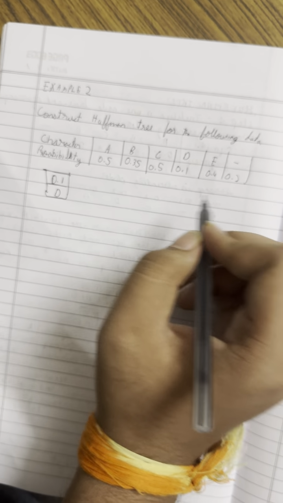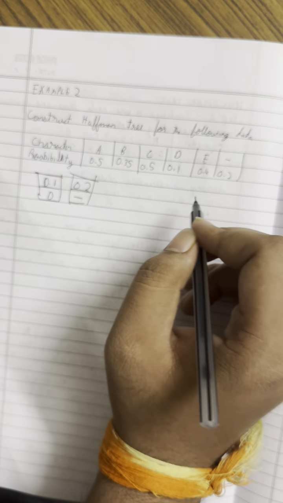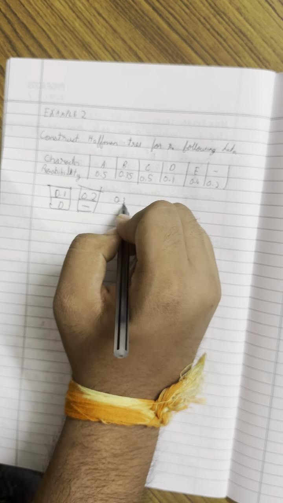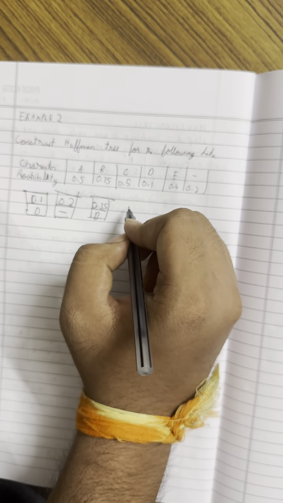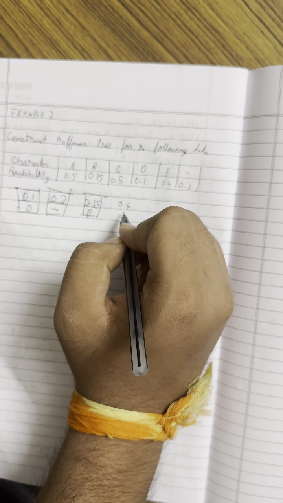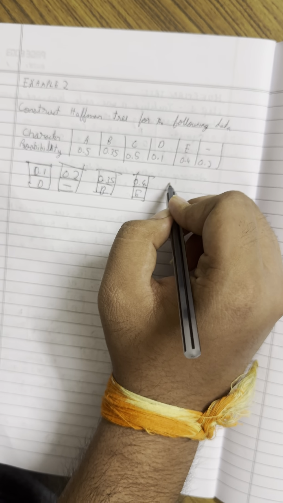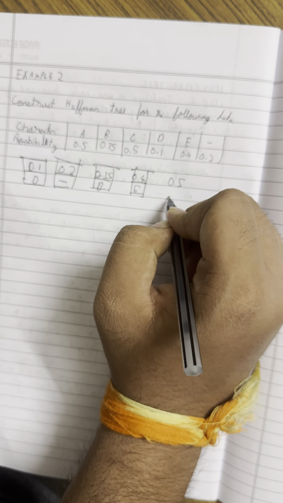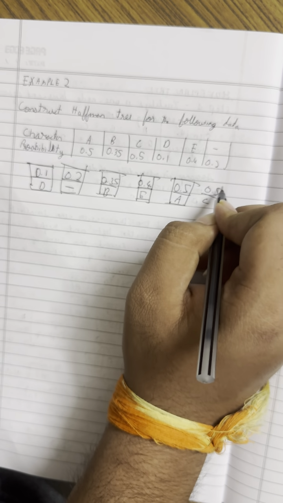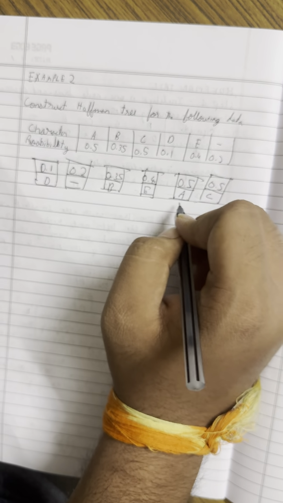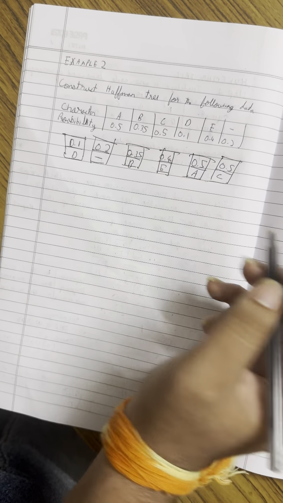then we get 0.2 by underscore next, then we get 0.35 by B next, then we get 0.4 by E next, then we get 0.5 by A and 0.5 by C. You can write these two in any order, but this is ascending, so A will keep it before C.